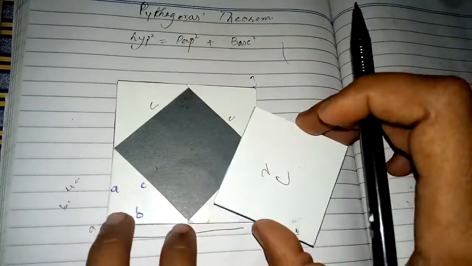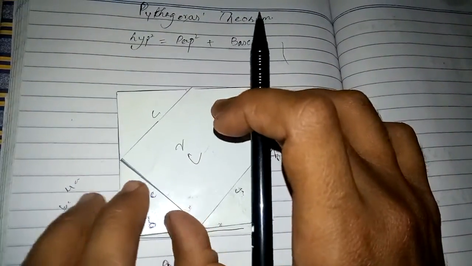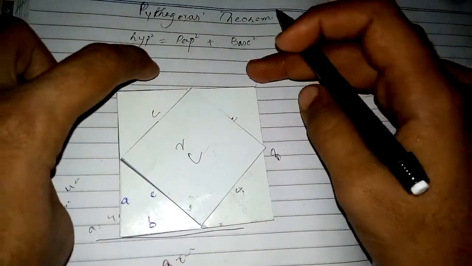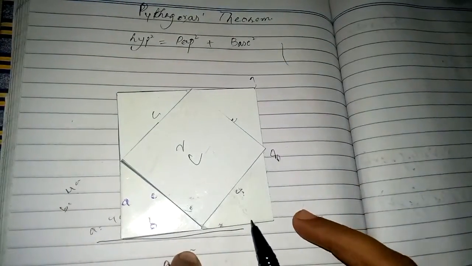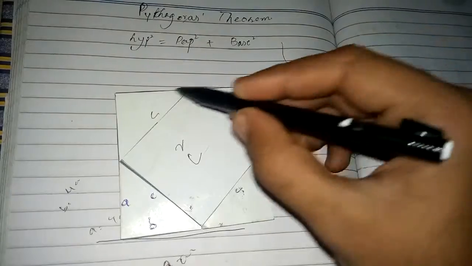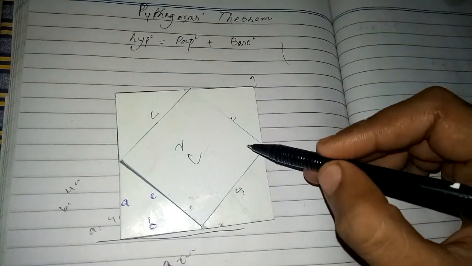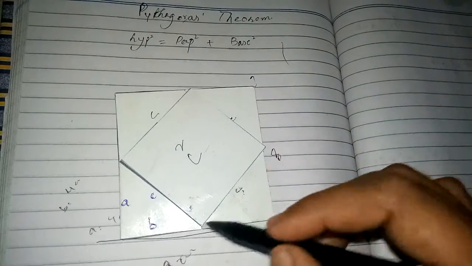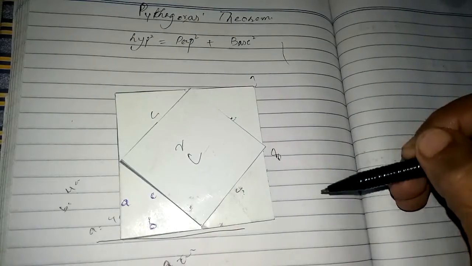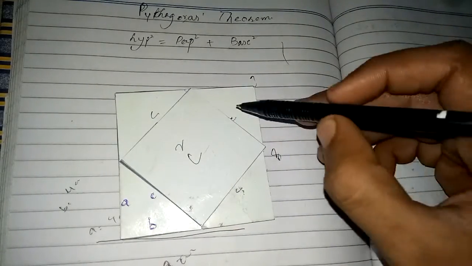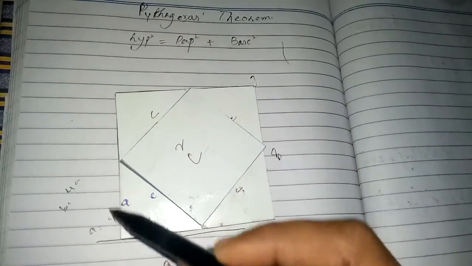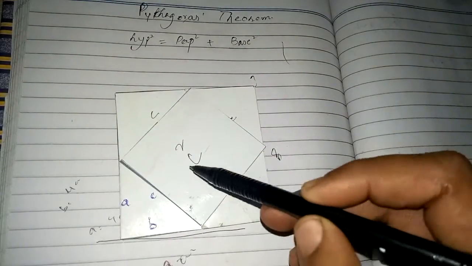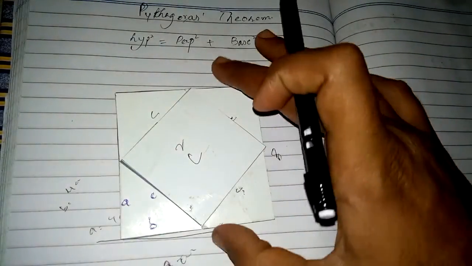So we can see that the area of this big square is equal to the area of these 4 symmetric triangles plus the area of this square among these triangles. Just remember that the area of the big square is equal to the area of these 4 symmetric triangles plus the area of this square.